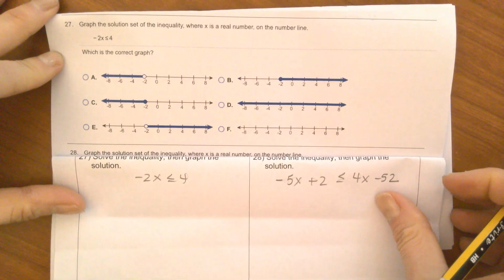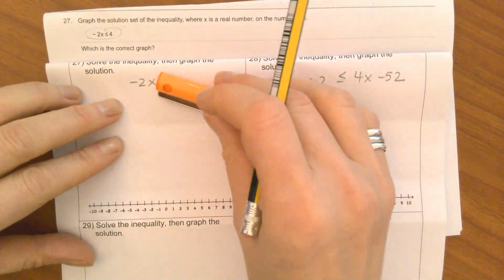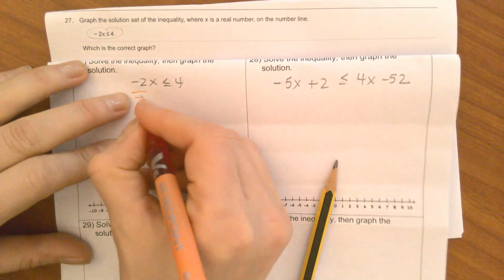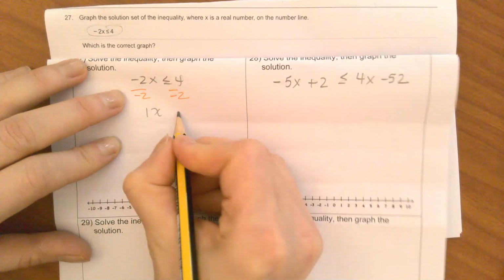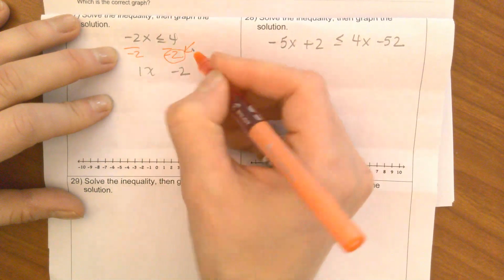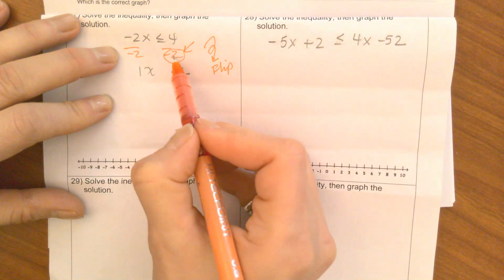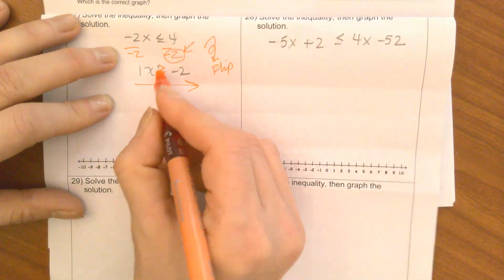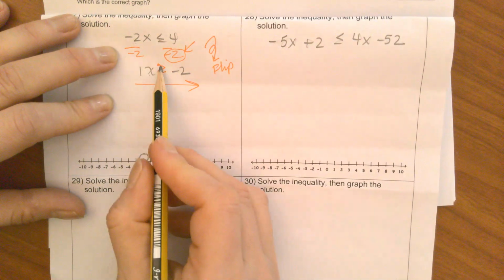So now we have question 27, graph the inequality. Okay, so here, x wants to be alone. So that means I'm going to get rid of this minus 2. Same over same is 1. 4 divided by negative 2 is negative 2. But because I divided by a negative number, I have to flip the sign. When I divide by a negative number, negative 2, if it's this way, I now go this way. Now I read it. X has to be bigger than or equal to negative 2.